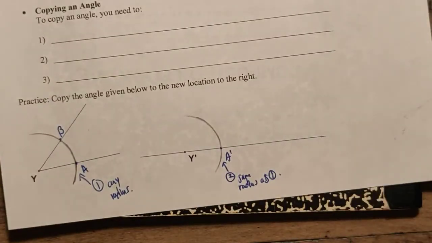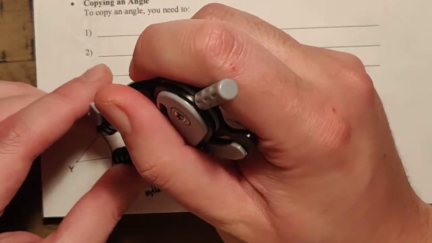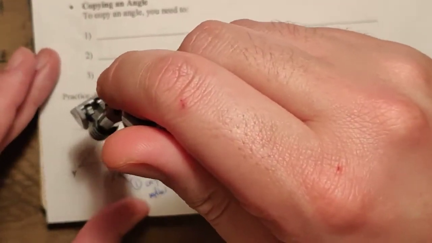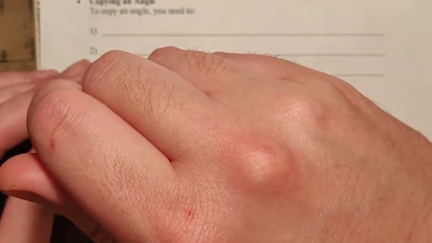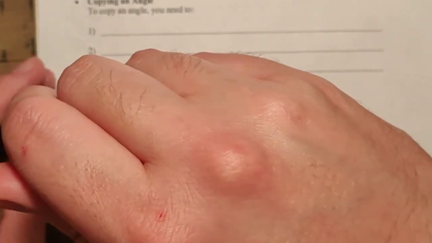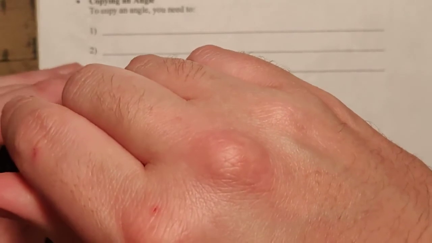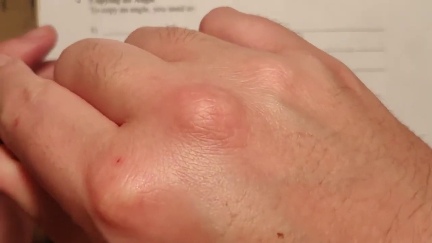Now I'm going to set my radius to AB. I can use my compass here. You can set the radius to AB like so, and you want to be very careful with this. Obviously, the better your tools are, the more precise your drawing will be. I don't mind if your constructions are a little bit off, but do your best. Try to be as precise as you can.